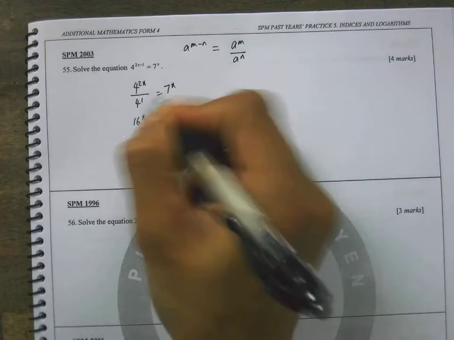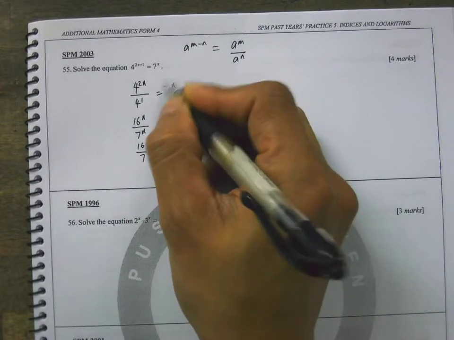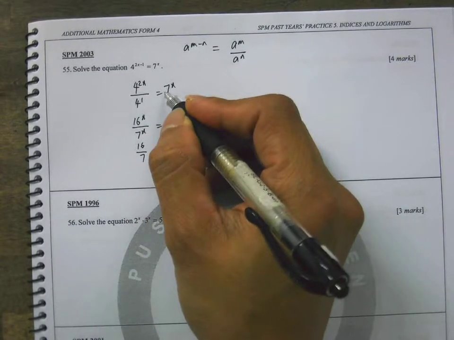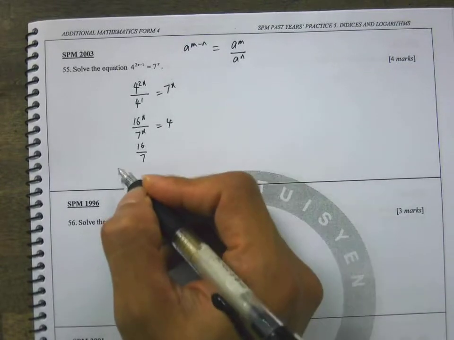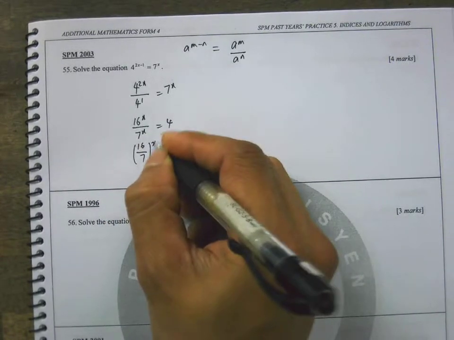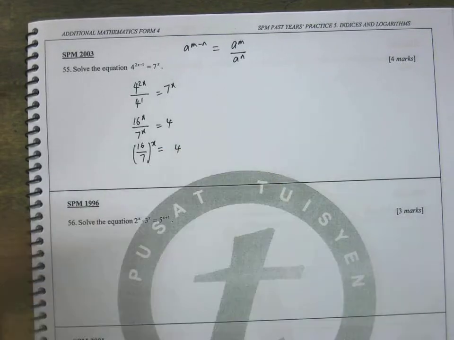7, bring it down. 4, I transfer the 4 up. 7 power x, bring it up. Step 1, just bring the 4 up first. Then next time you bring the 7x down. Now with that, I can just group this together. Remember, we want to group all the x together. It will be much easier.